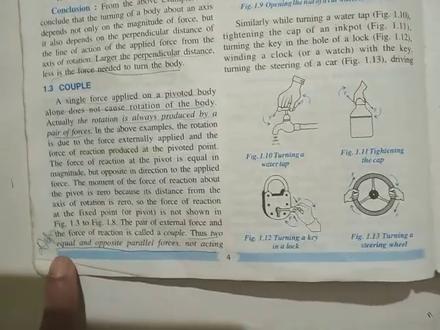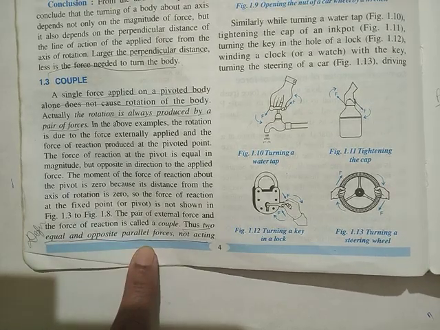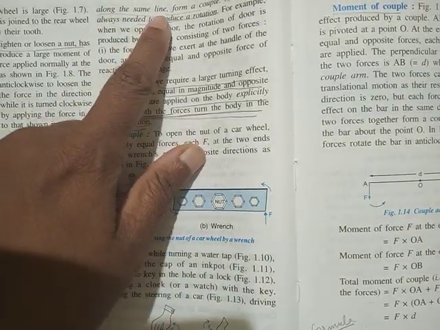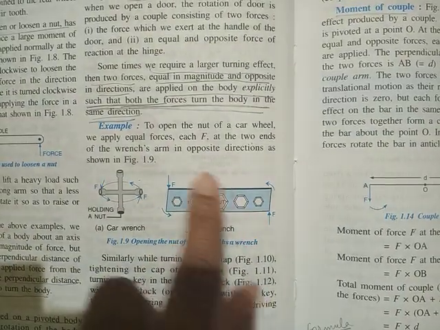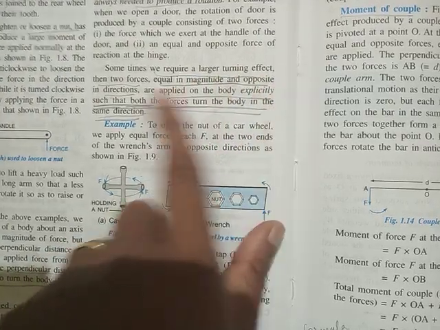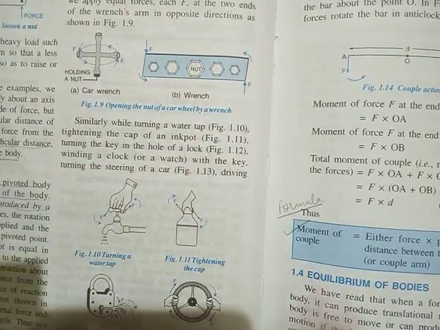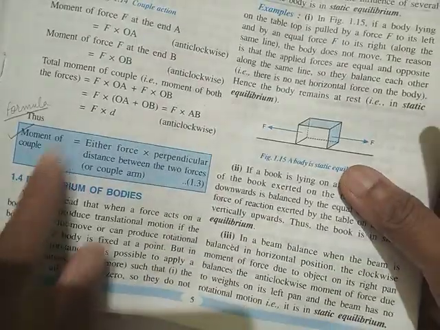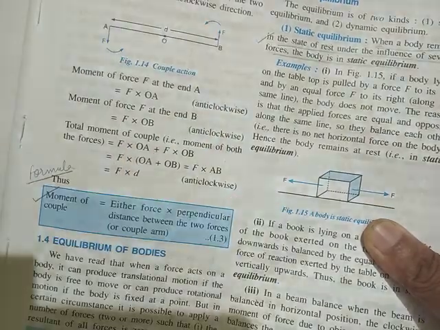Then we came to the concept of couple. Definition: two equal and opposite parallel forces not acting along the same line form a couple. When do you need a couple? When we require a larger turning effect. These are some of the examples of couple. Then we have moment of couple. Formula for moment of couple: force into perpendicular distance between the two forces, or couple arm.